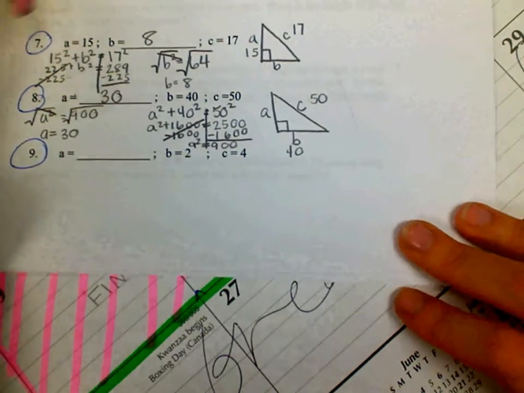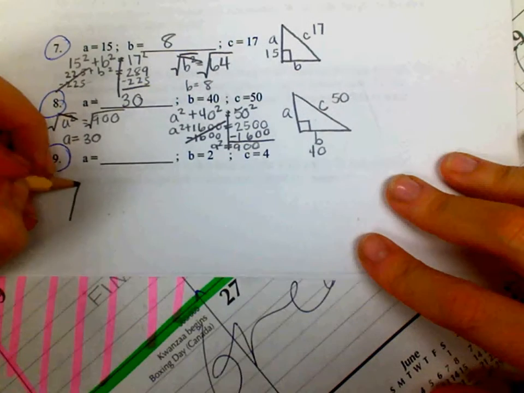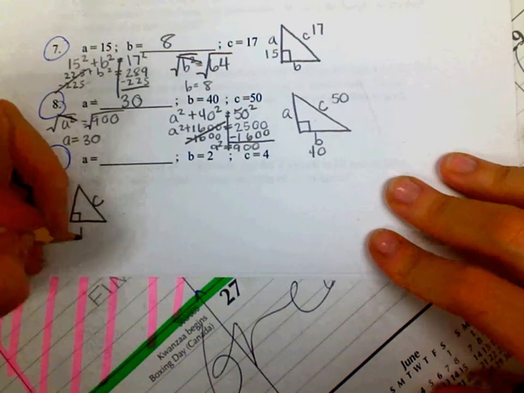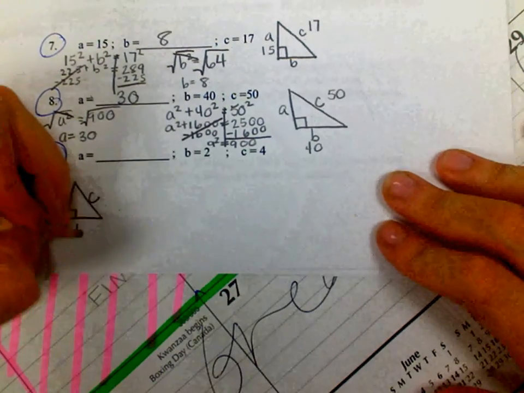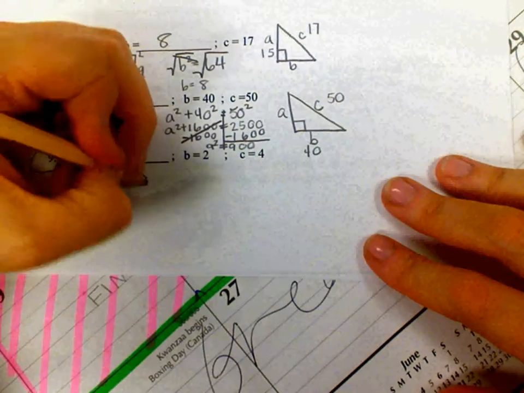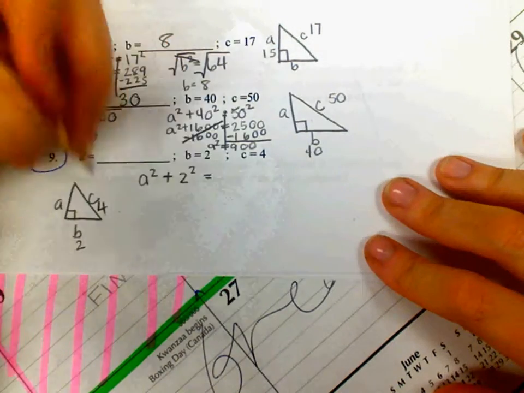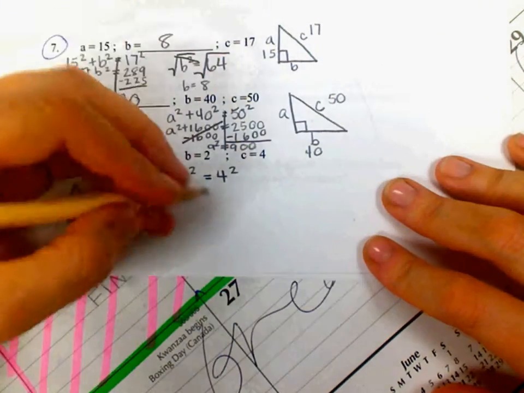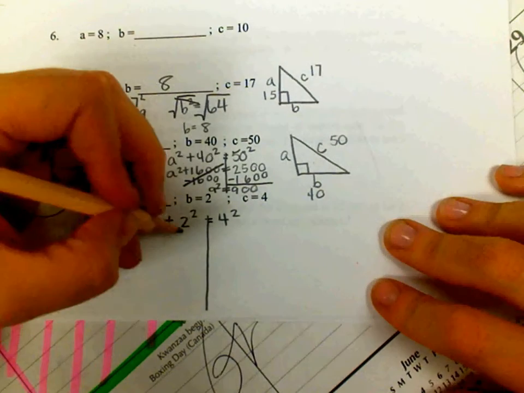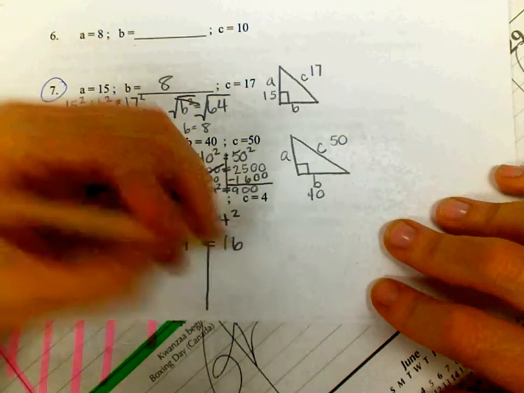Okay, last one. Another one where we're looking for the leg. So let's draw it out. Here's your hypotenuse. Here's your legs. Alright, so B is 2 and C is 4. So A squared plus B is 2, so 2 squared equals 4 squared. Alright, let's go ahead and square the numbers. 2 squared is 4. 4 squared is 16.